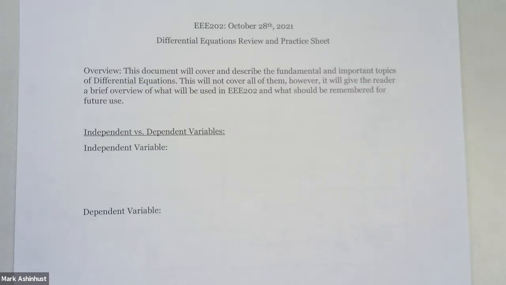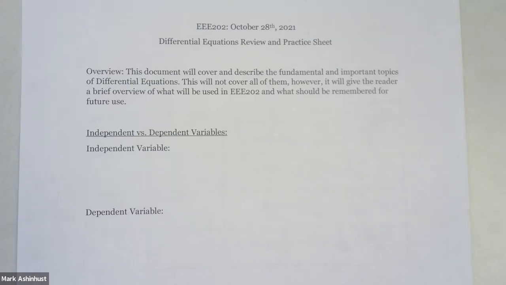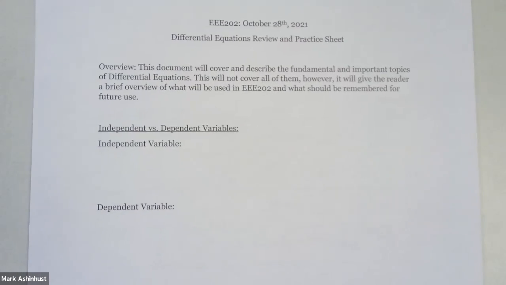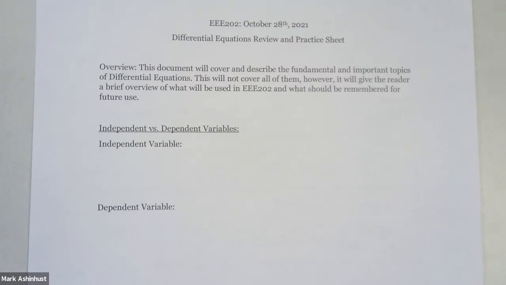This will be covering just a little bit of a differential equations review that I've gone over, and these are going to be some definitions that'll really help you out for circuits 1 and just in general for differential equations. This will definitely come in handy in future classes and anything to do with ordinary differential equations.